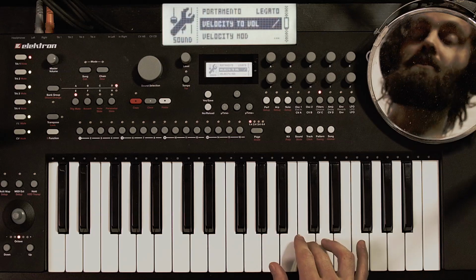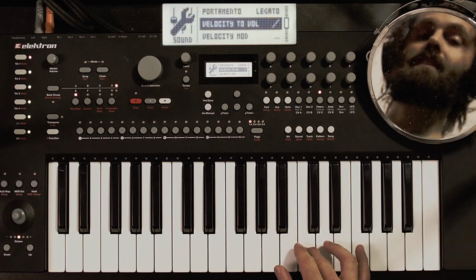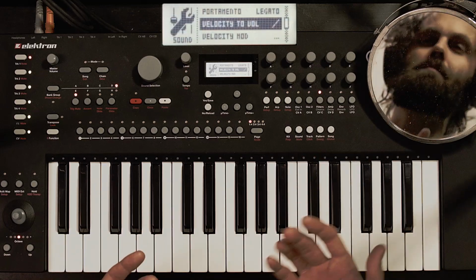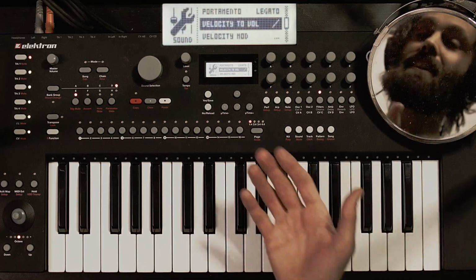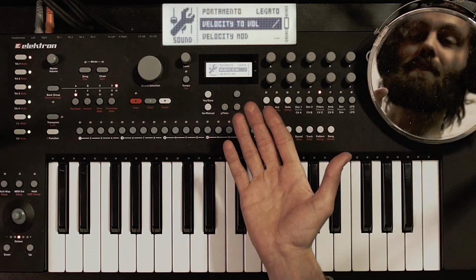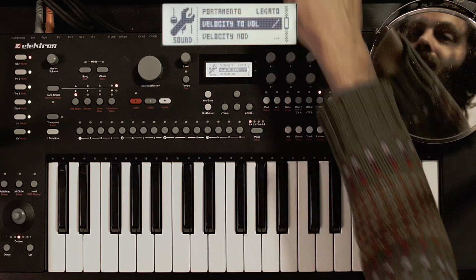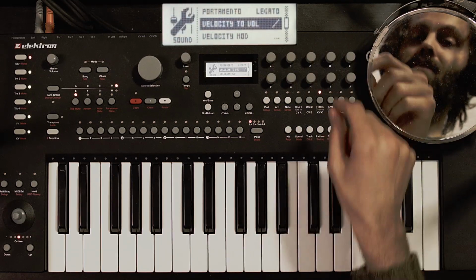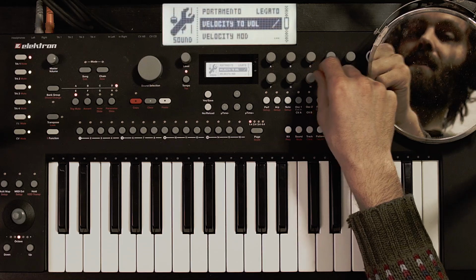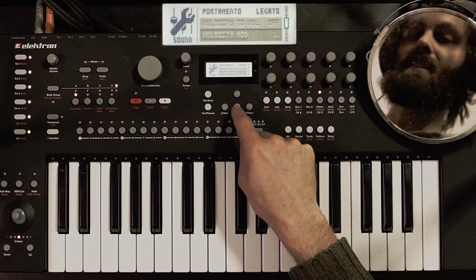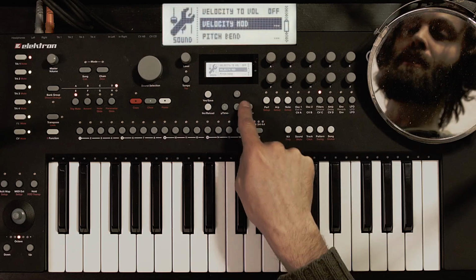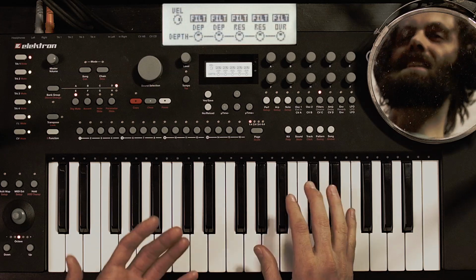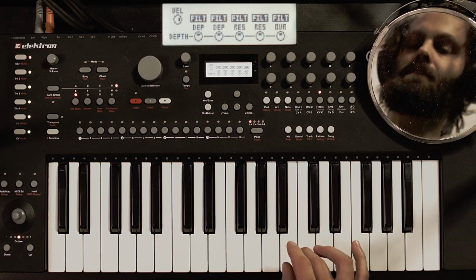The volume is changing according to my velocity. But if you want it to sound a little bit more natural, this is actually not the case. This is not what's happening when you strike a piano hard. Volume is involved, but filters is going to be much better. Let's see. I'm going to go into the velocity mod and see what I can do to make it respond in a better way to my velocity.